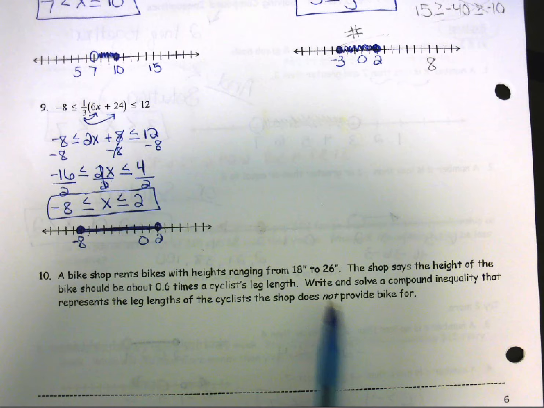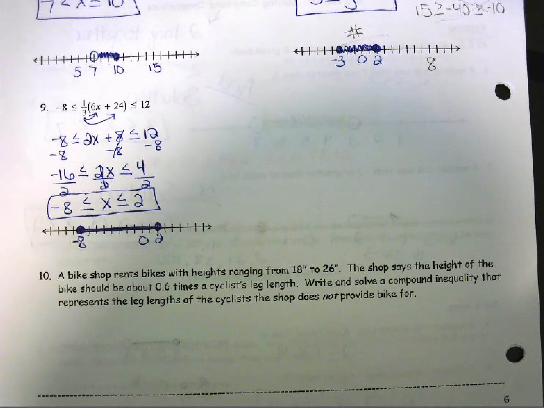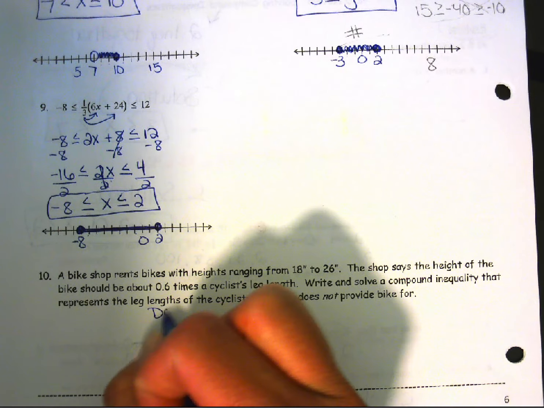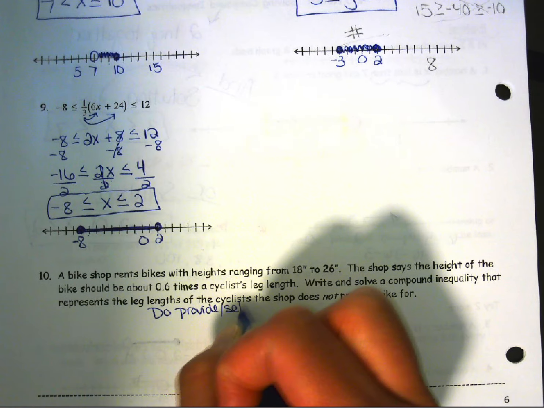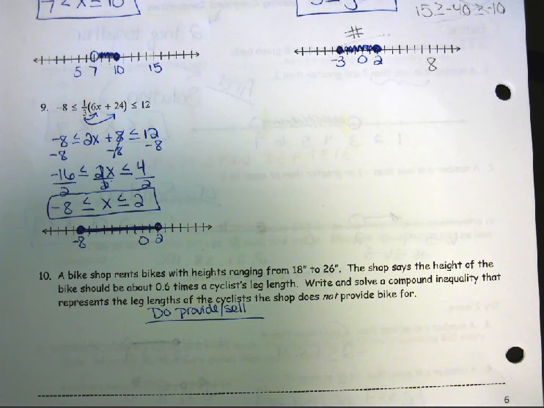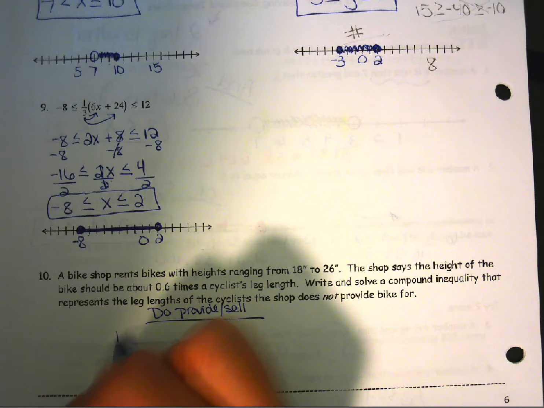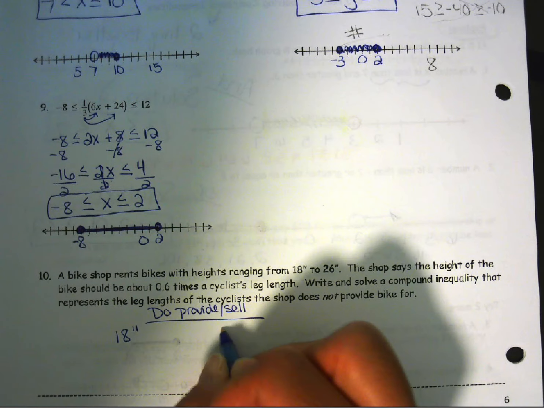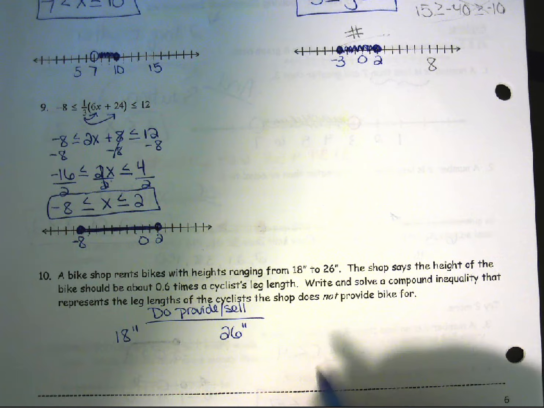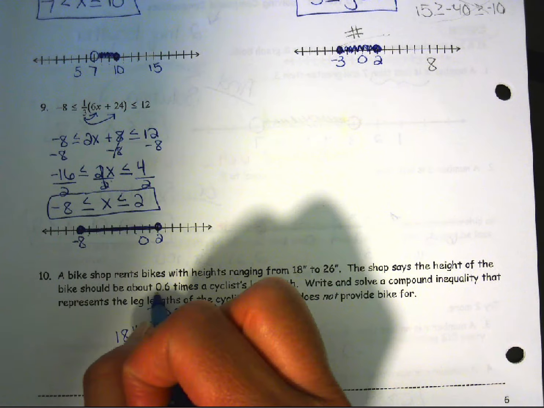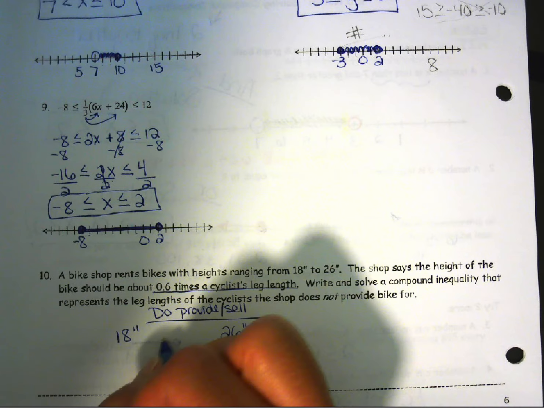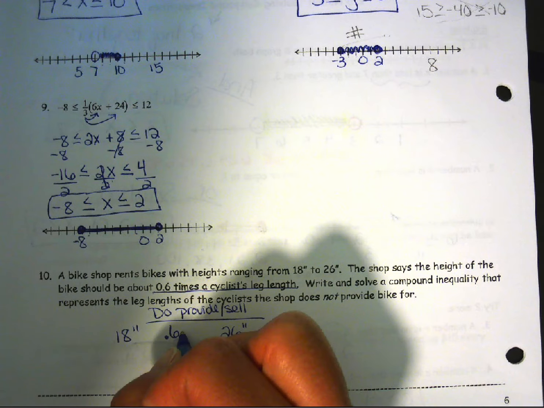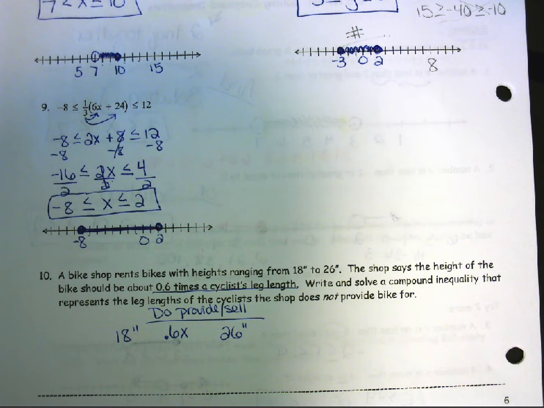Let's not worry about this word just now. Let's worry about what they do. So I'm going to go over here and say, what do they provide, or sell? I know they sell from 18 inches to 26 inches. But what you're supposed to do is go 0.6 times your leg length. So I'm going to just put 0.6 times x. That's my leg length, okay?